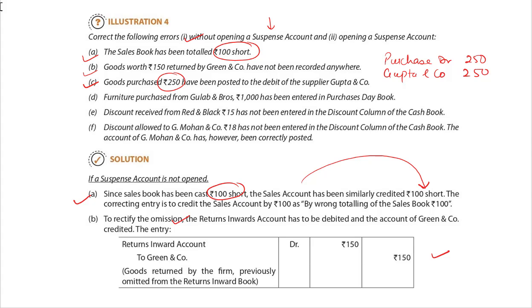So this is a mistake. Gupta and Company needs to be credited 250, but we have debited it. So now for rectification, we will do Gupta and Company and we will credit it by 500. Okay. Let's see the D1.